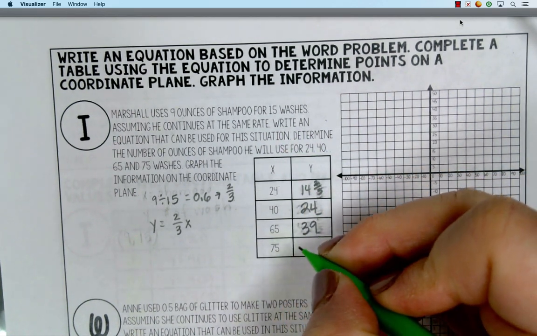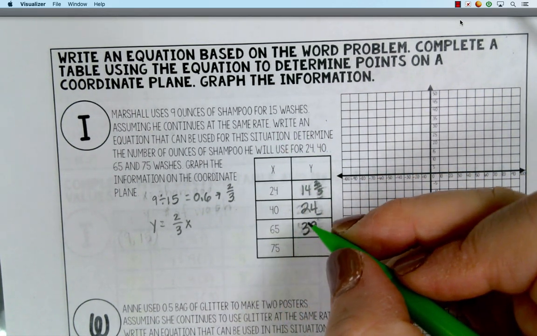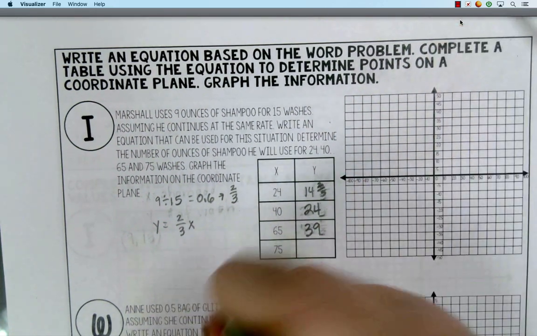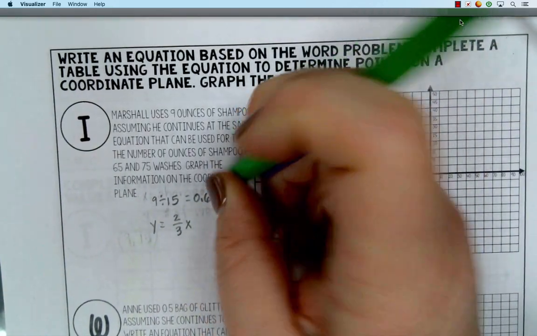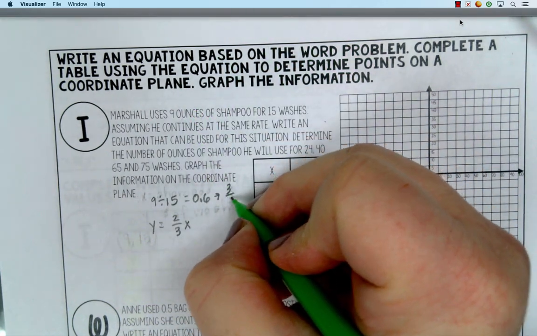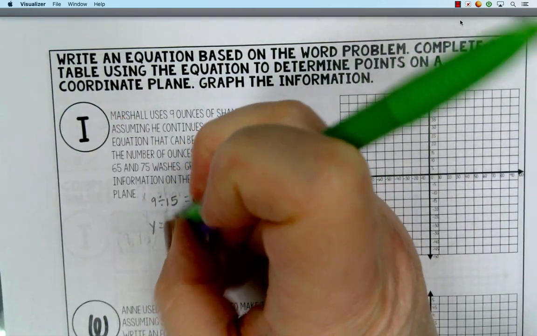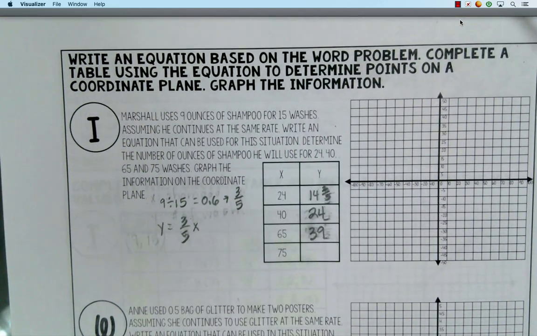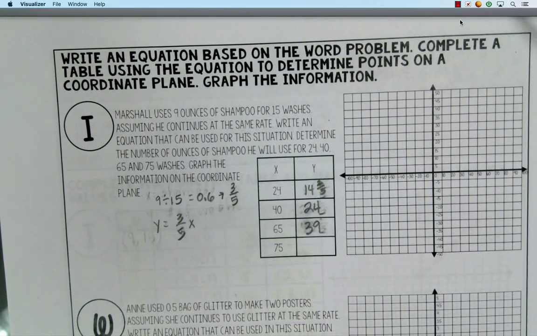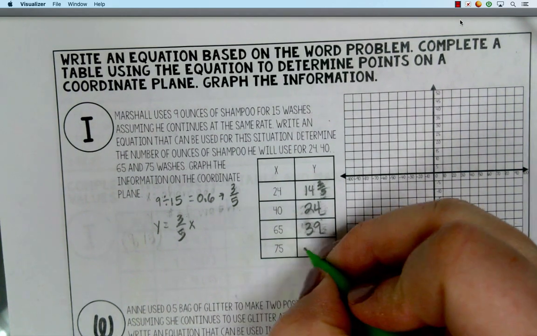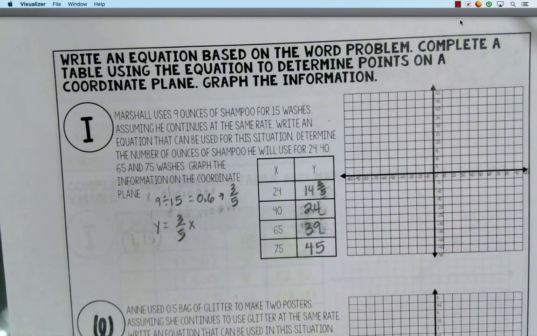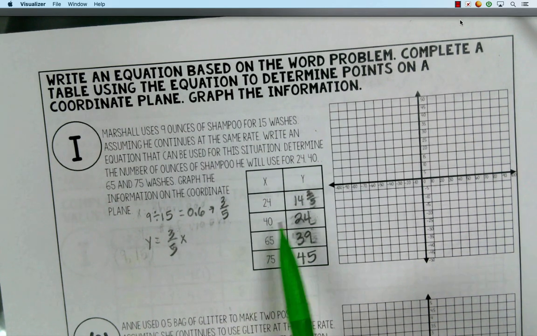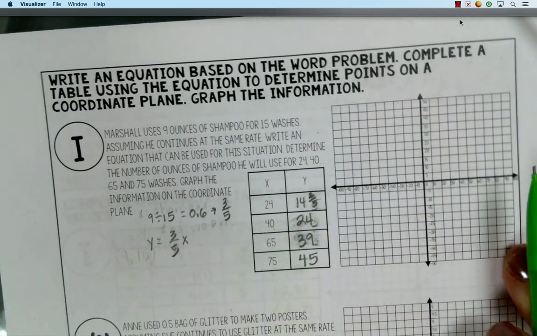And then 75 times 3/5. You know why? Because I was putting in 2/3 every time. And this should be 3/5. Excuse me. And I said that, but I didn't write it. So 75 times 3/5 is actually 45. So what this means is that for 40 washes, you will use 24 ounces of shampoo.